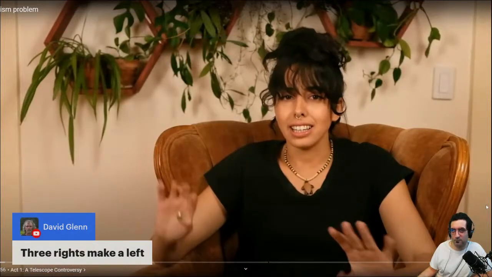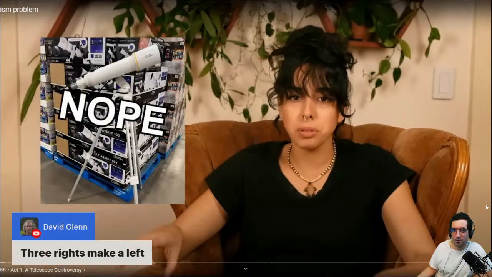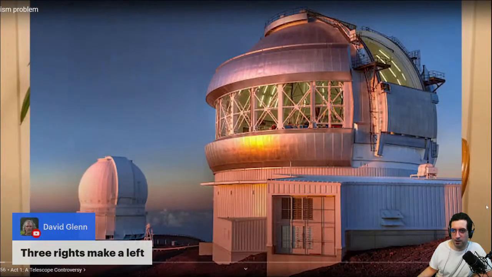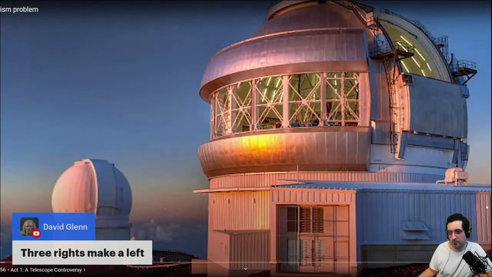And these aren't like little Costco telescopes. I feel bad for the poor sucker who buys that. Oh, no, it's a National Geographic branded one, but it's not good. These are enormous, multi-story behemoths of telescopes.